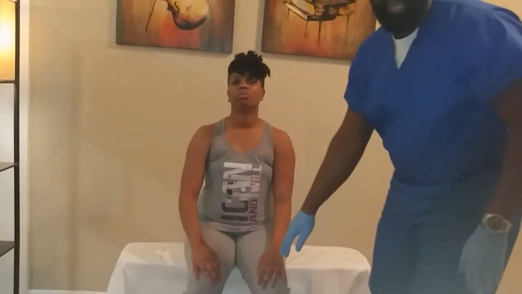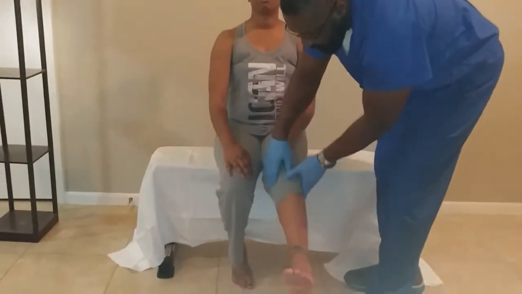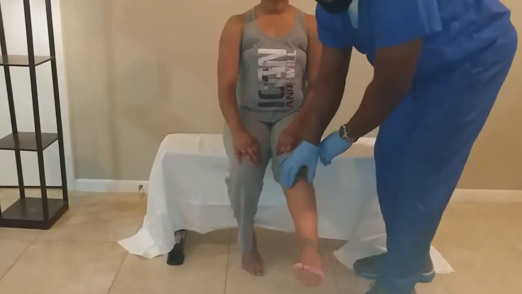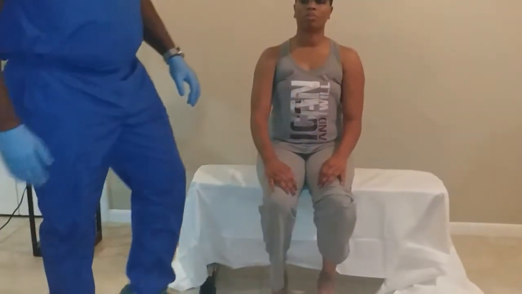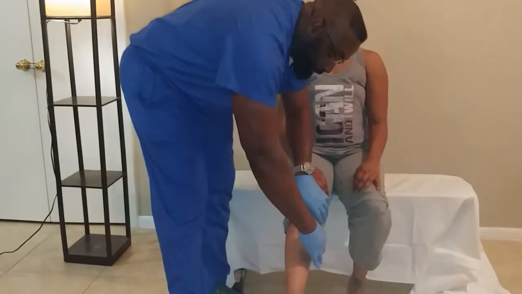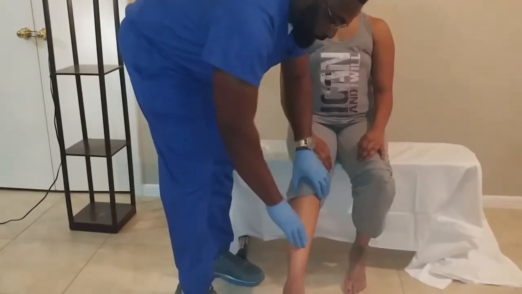I'm also going to check her legs as well. The skin turgor. No pitting edema or anything like that. Usually pitting edema in the leg area usually indicates circulation issues in the legs or in the body. Okay, looks good.